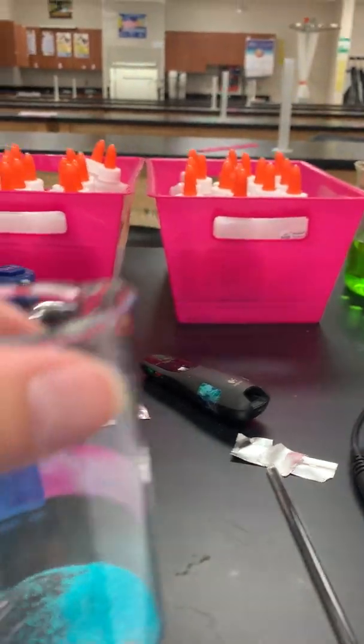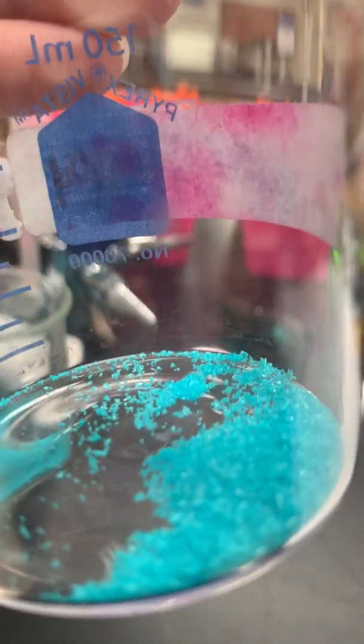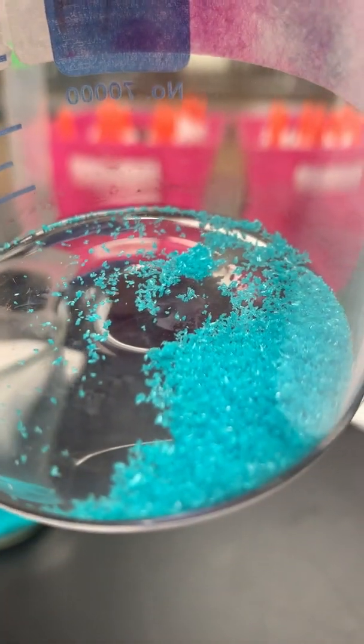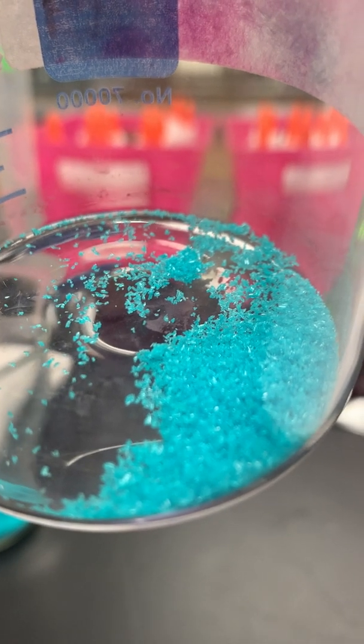And I'm going to let you guys see what the crystals look like. Try to get you good up close. So go ahead and pause here and write down all your observations of the copper(II) chloride crystals in your data table.